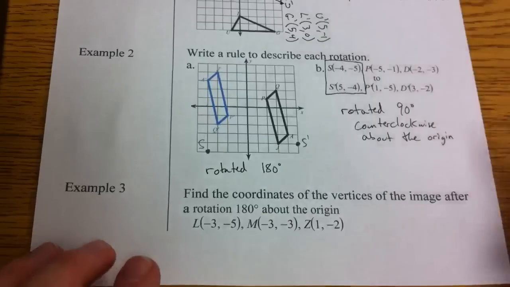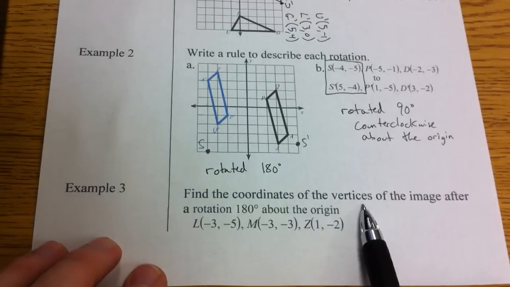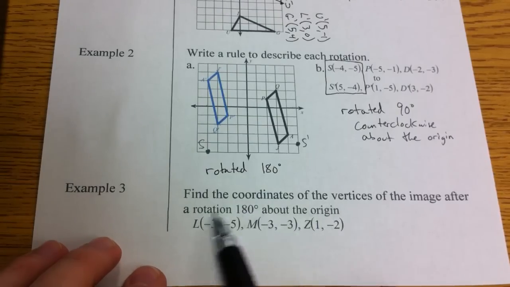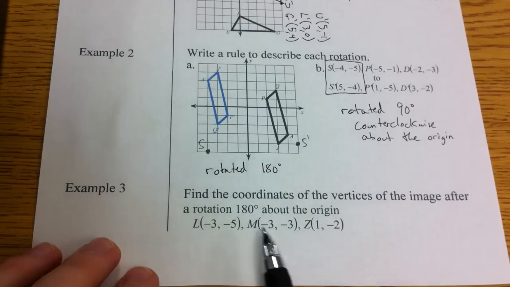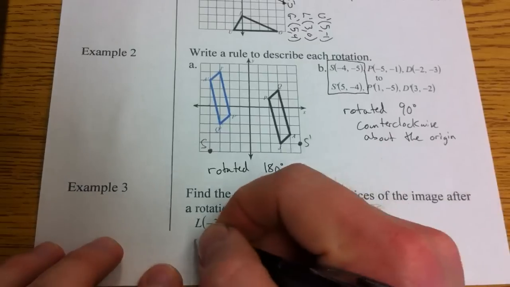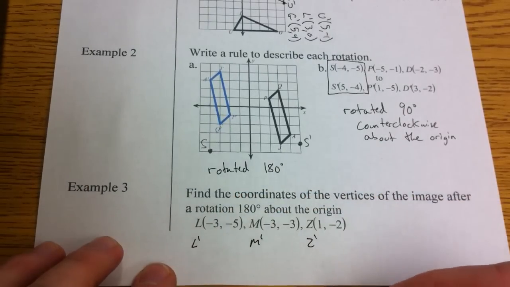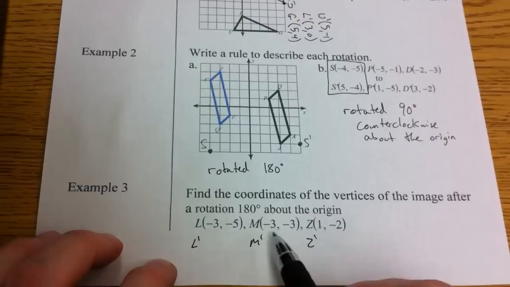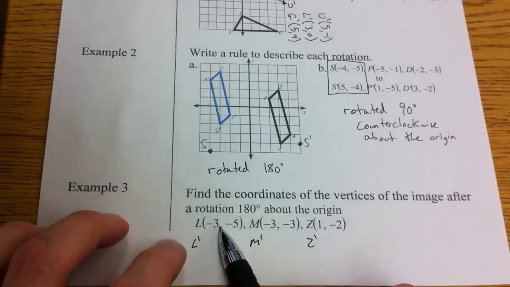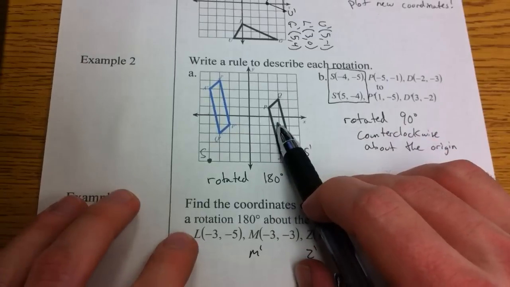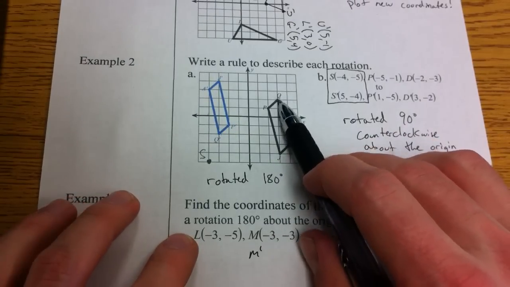All right, lastly, example 3 says find the coordinates of the vertices of the image after a rotation 180 degrees about the origin. All I do is give you 3 coordinates, L, M, and Z. So we want to get L prime, M prime, and Z prime. Okay? Now, to do this, again, there's nothing to it but to do it. So I want to actually rotate this 180 degrees. To do that, though, let's look at our example that we know is rotated 180 degrees and identify what happened.